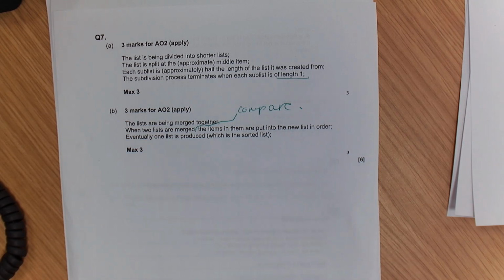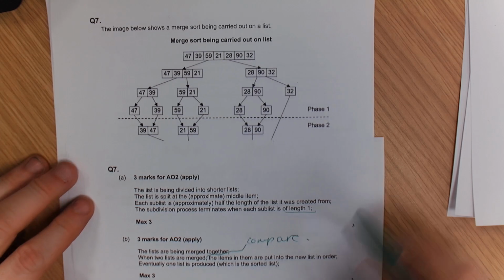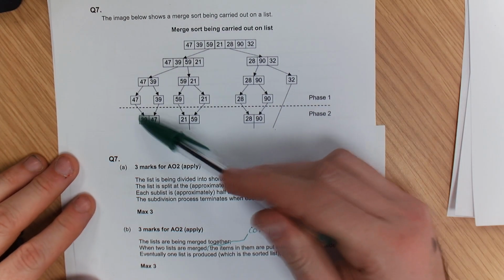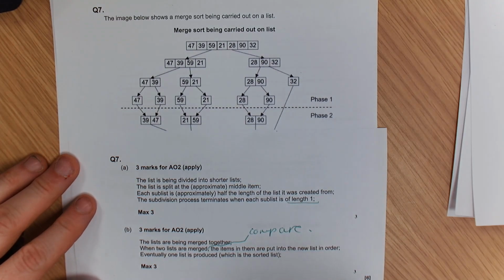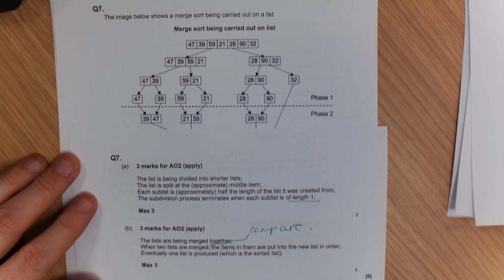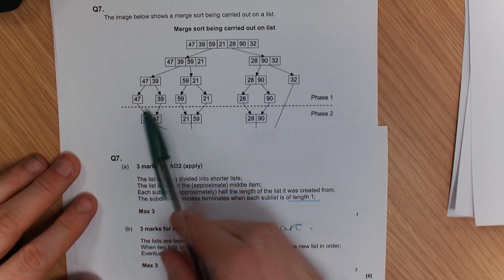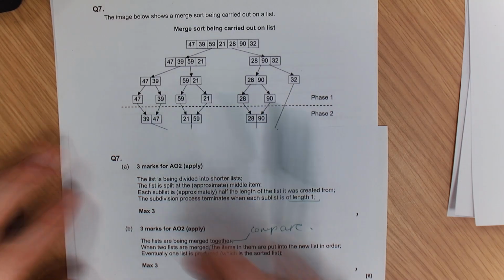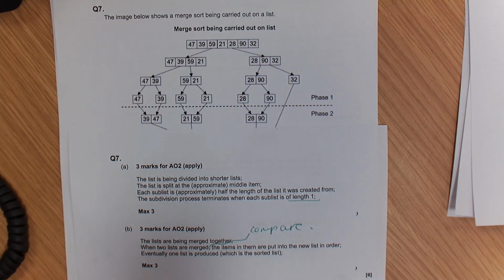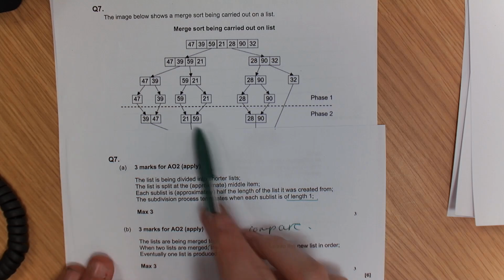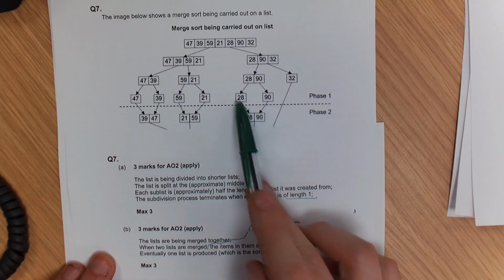For part B, where it's not in this mark scheme here, but I am telling you what they picked people up on in the GCSE last year, is they're not acknowledging that with a merge sort, when you bring it back together, you compare the items. When I bring a merge sort back together, I compare the items before they're joined back together. I know it's not on this mark scheme, but it is in some of the GCSEs, so just remember to write it down and acknowledge it, all right? So when I join 47 and 39 together, I compare them to see which is bigger. Then they're joined together. And you can see that's happened here with the 21 and 59. That's already okay.